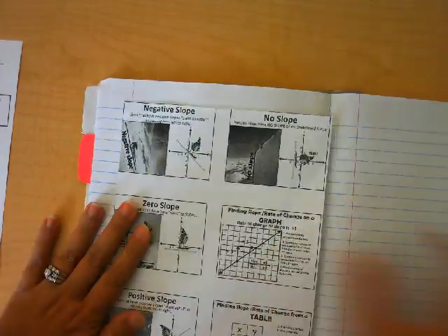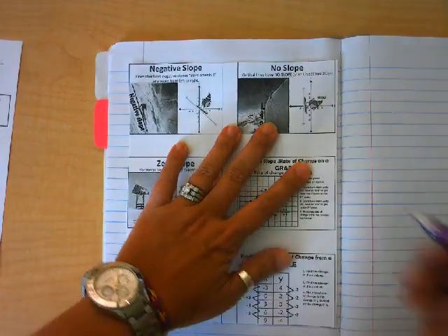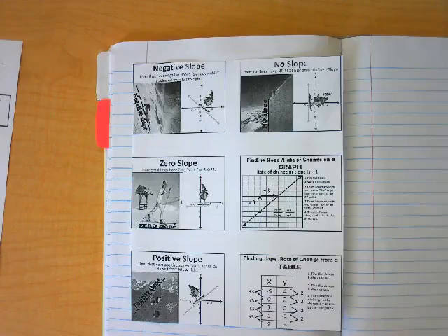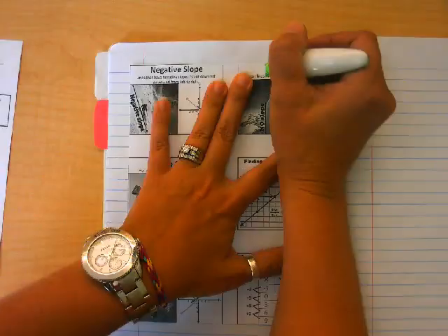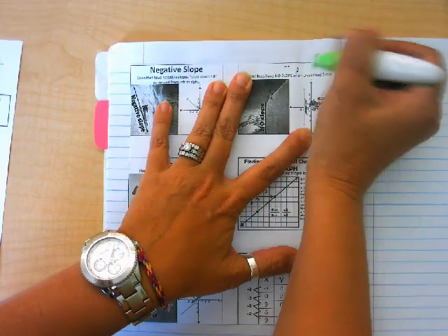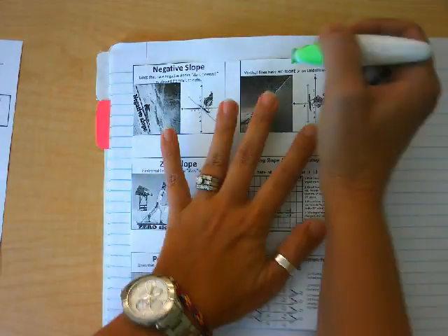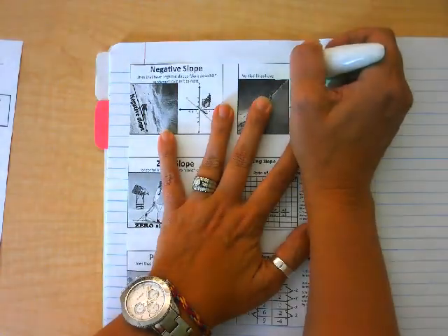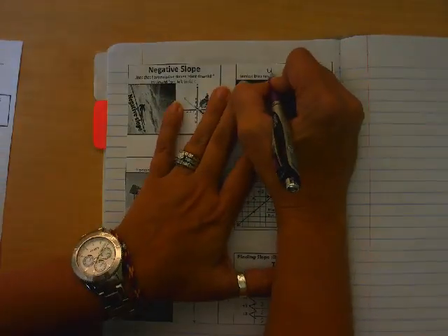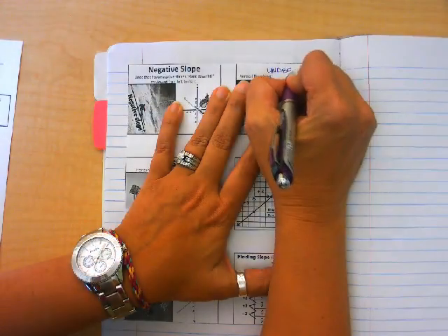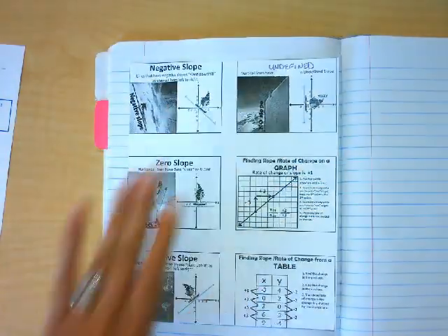So if you will glue them, there are scissors and glue at the front of the room, or you can do that when you get home. I do want you to change no slope to undefined, because no slope sounds a lot like zero slope, and we don't want to get confused, and you can see it there. So we're going to change this to undefined.